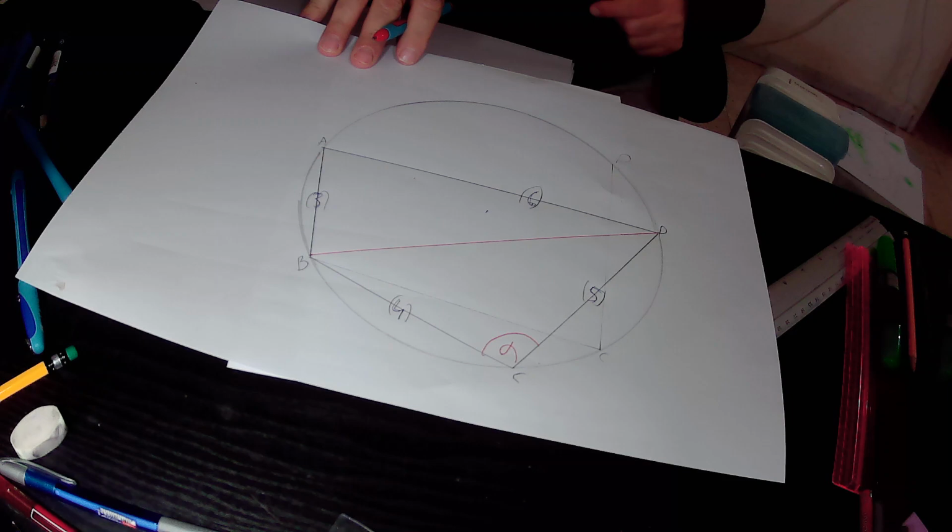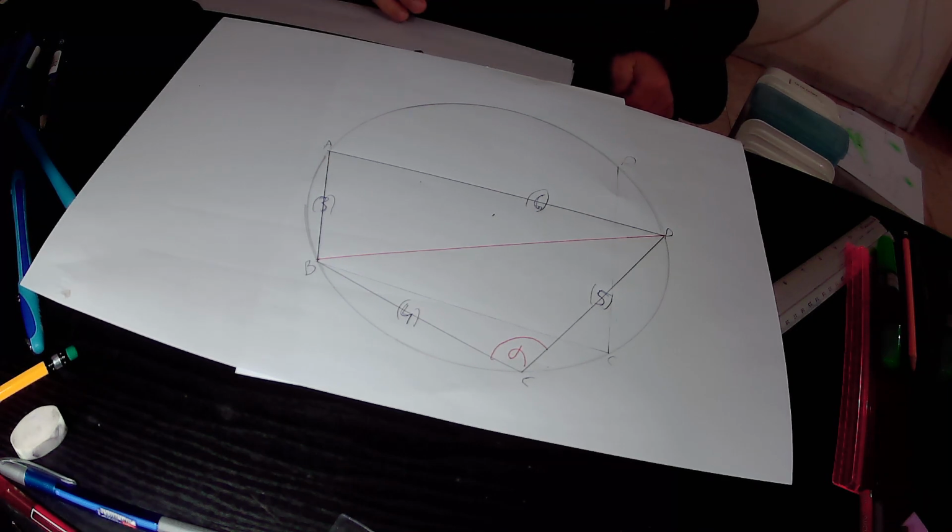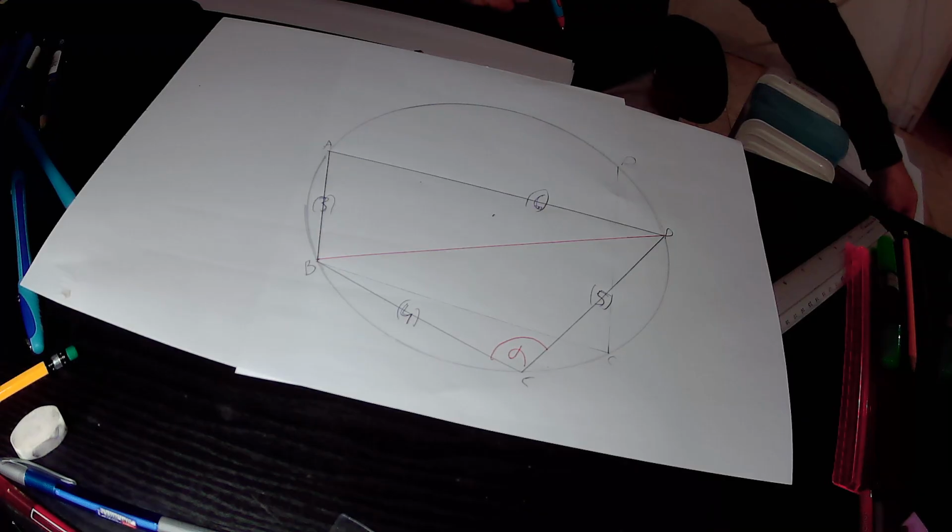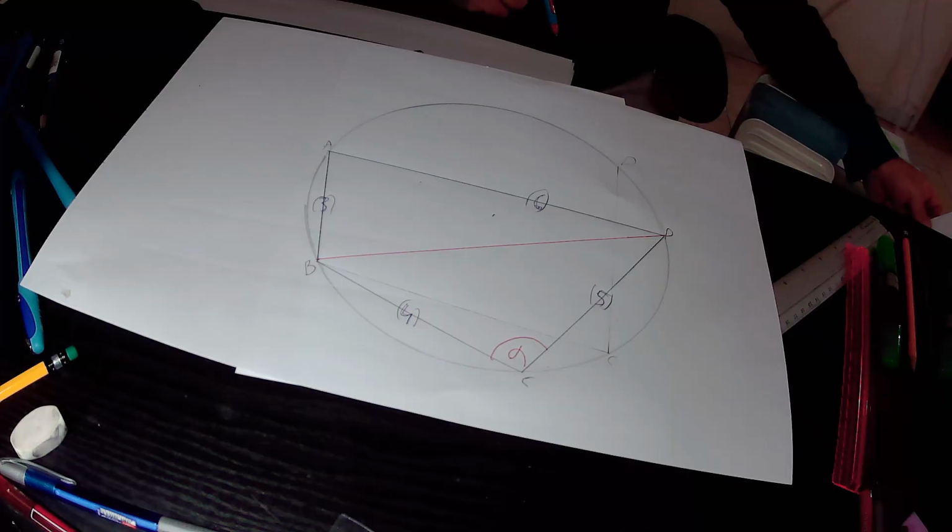Quadrilateral ABCD is a cyclic quadrilateral because all of its four vertices A, D, C, and B lie on the circle itself. Therefore, quadrilateral ABCD is a cyclic quadrilateral. And we have a rule that says that the sum of the two opposite angles in a cyclic quadrilateral is equal to 180 degrees.